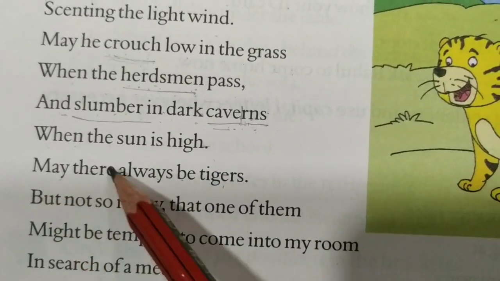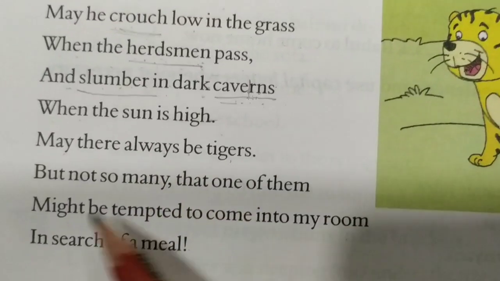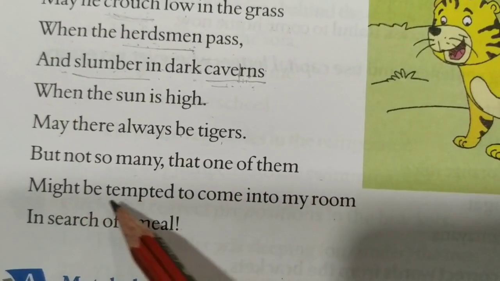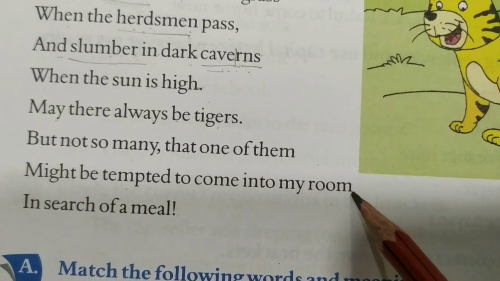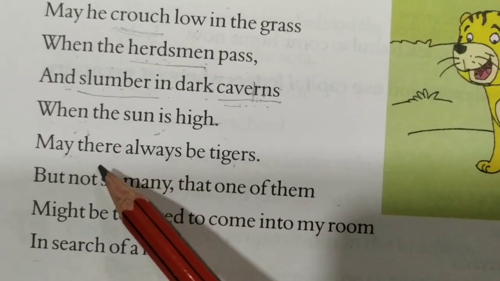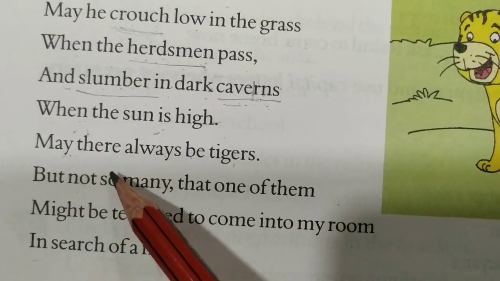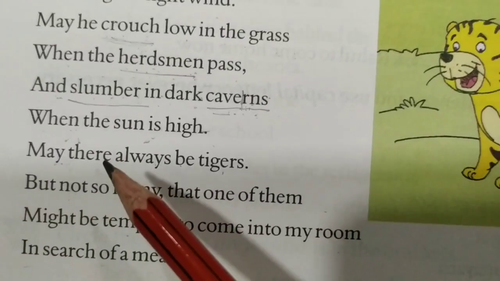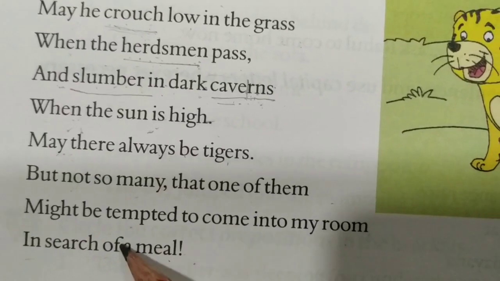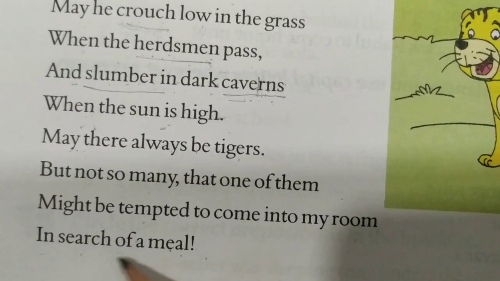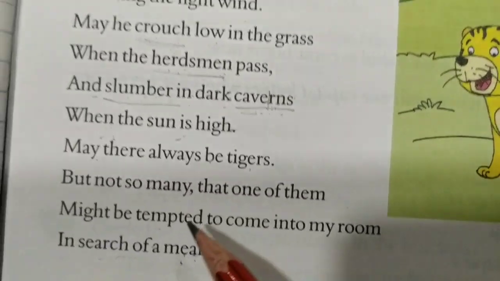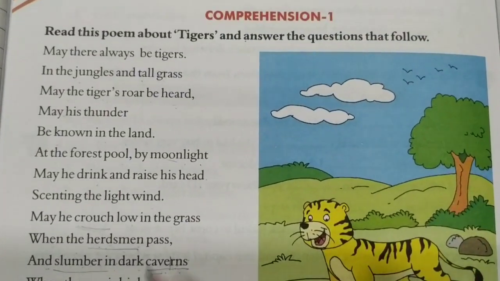Okay. May there always be tigers, but not so many that one of them might be tempted to come into my room in search of a meal. During the daytime, may there always be tigers, but not so many that one would come into his room in search of a meal. In search of a meal means what? To eat that person, right? So this is what we have read in this passage.